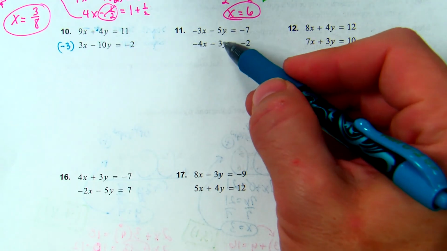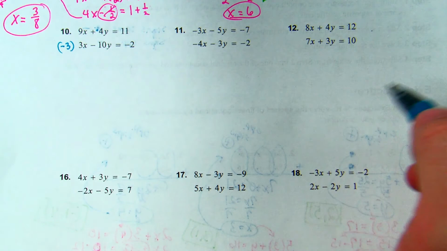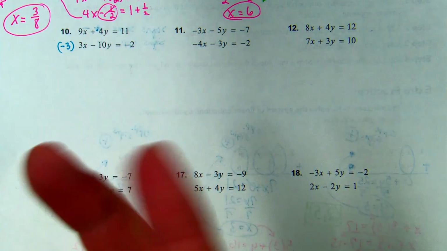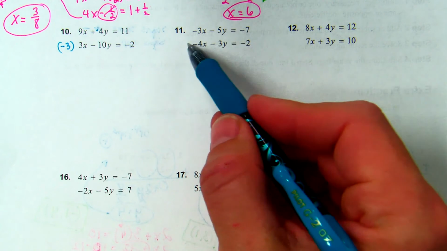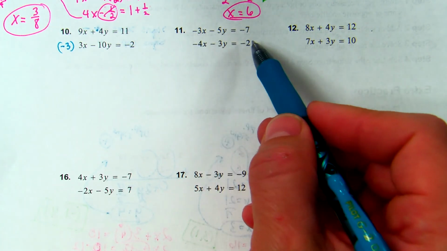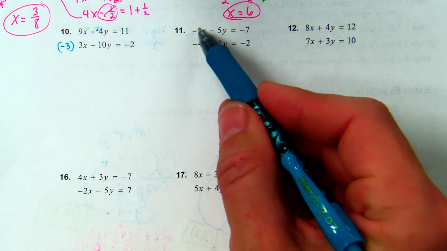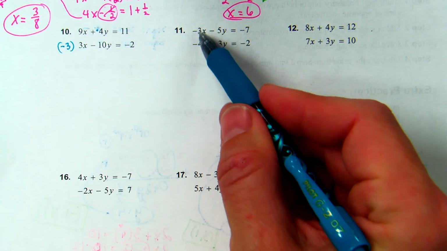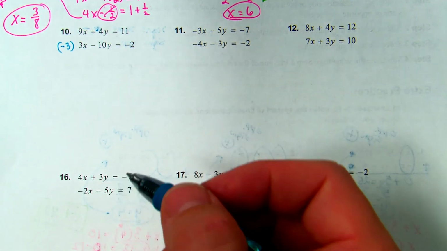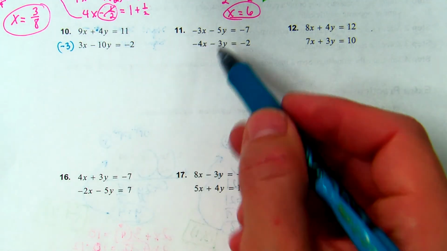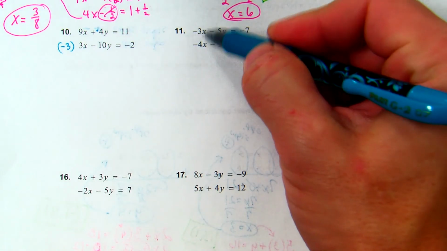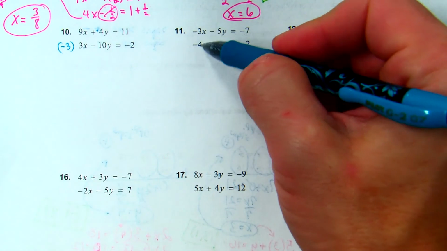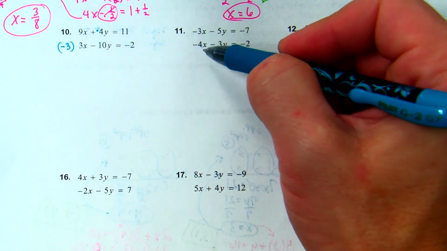5 doesn't go into 3, and 3 doesn't go into 5. So now I've got to find 2 numbers. I've got to multiply the top equation by a number and the bottom equation by a number to get a result that gives me the same coefficient in the x terms or the same coefficient in the y terms. In many cases, whenever you're doing this, it's simply the 2 numbers times each other, because they both will go into 12, won't they? 3 times 4 and 4 times 3.